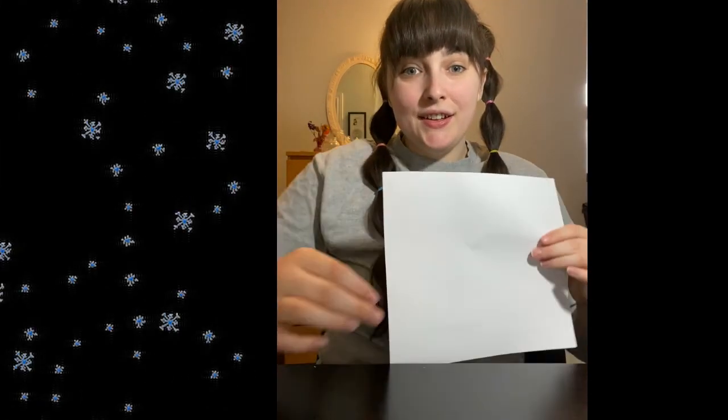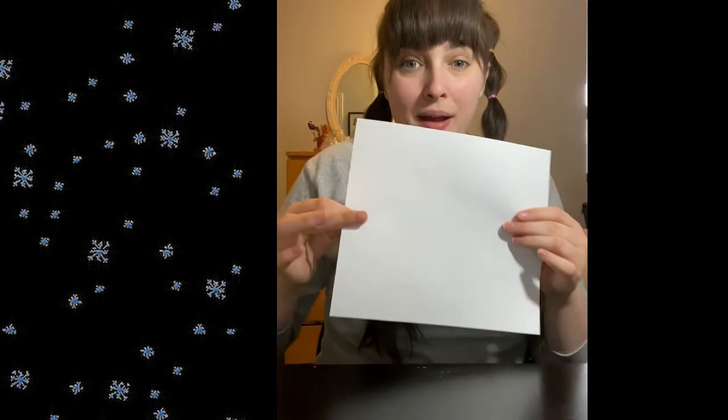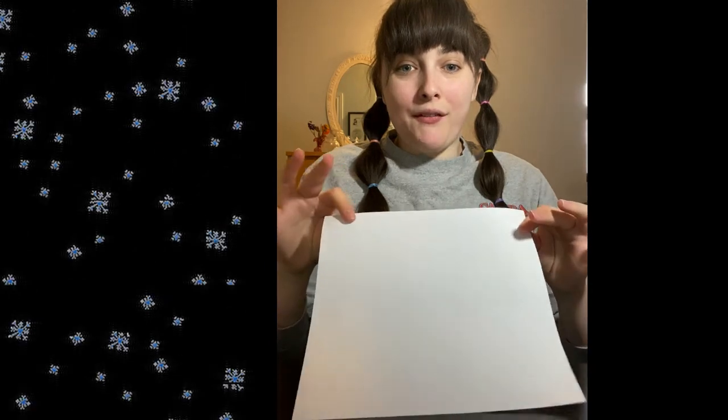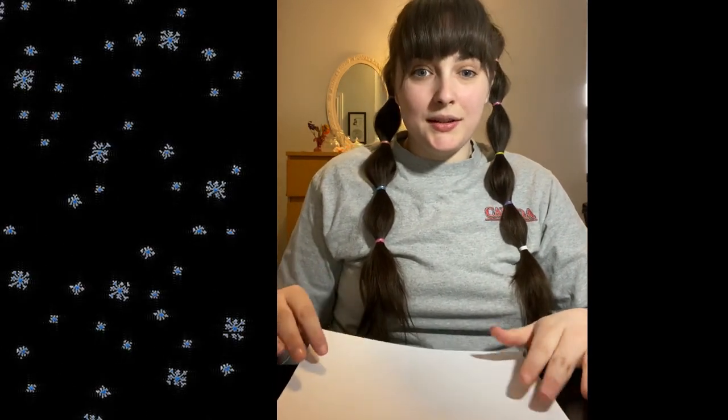I have a piece of paper right here, and I have my scissors right here. So I am going to point my camera down so you can see what I am doing on the table. So I have my piece of paper here, and it's a square, right? I cut it into a square earlier, but it doesn't need to be a square.